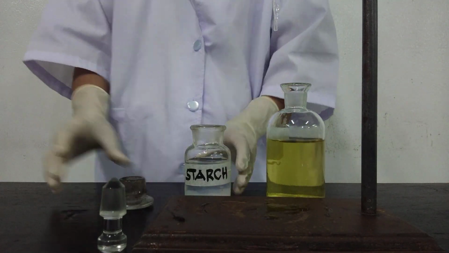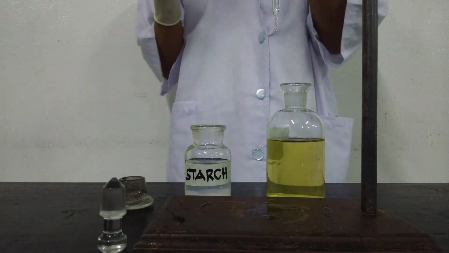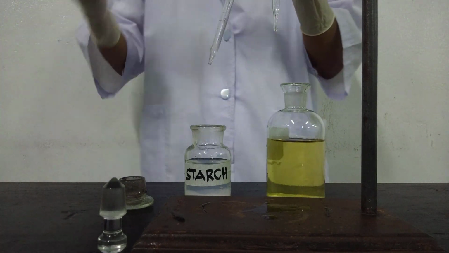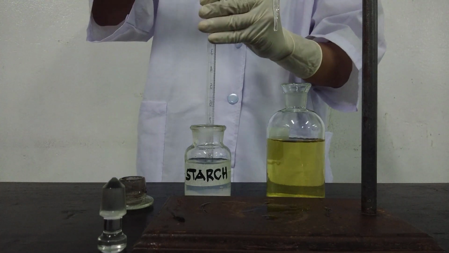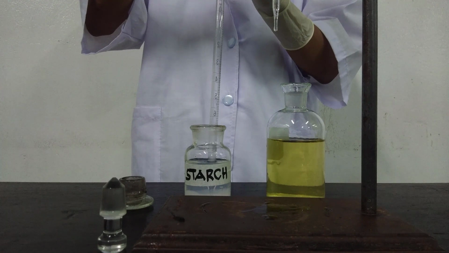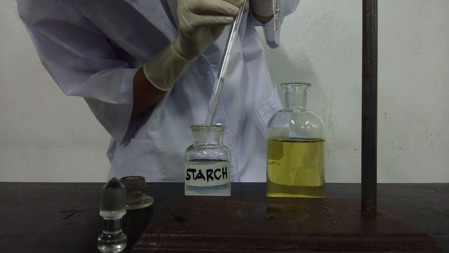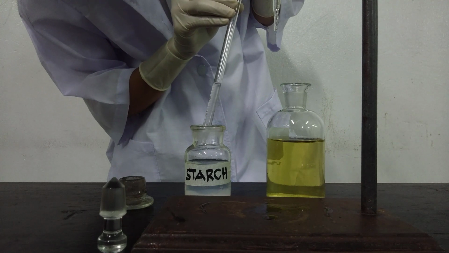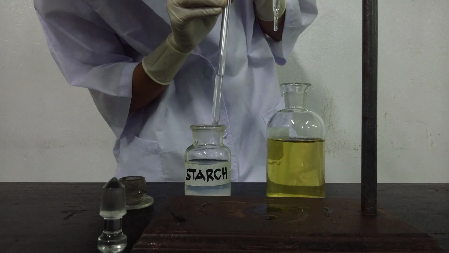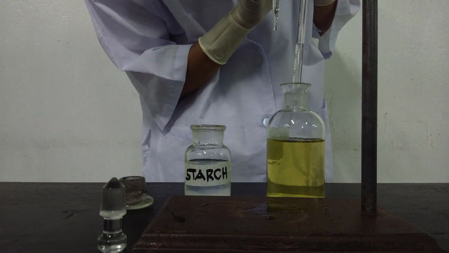Now we will need your starch solution for this next process. Using a different pipette, add 1 ml of starch solution and continue titration until the blue solution becomes colorless.